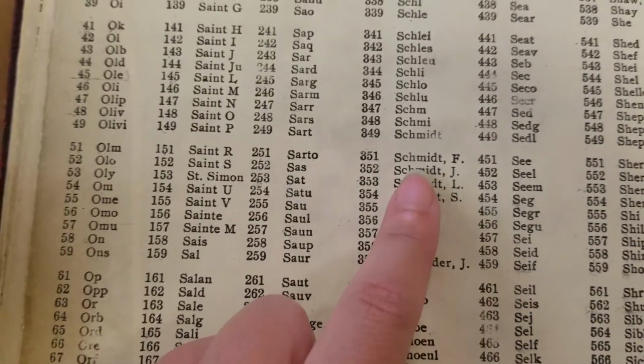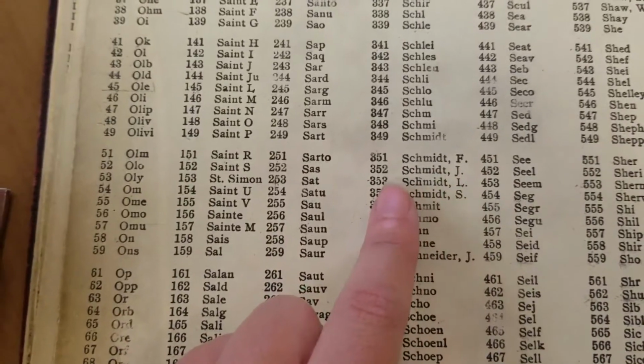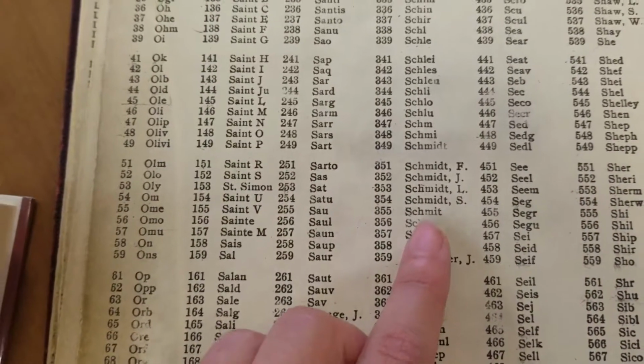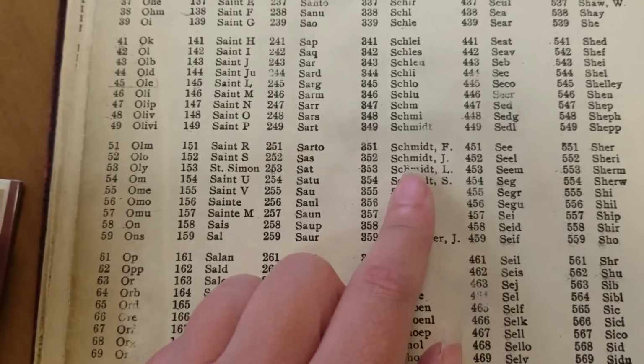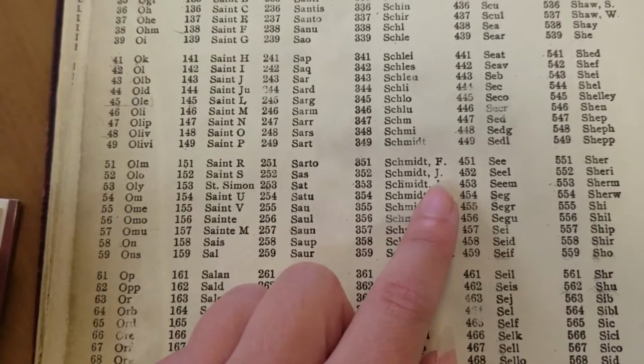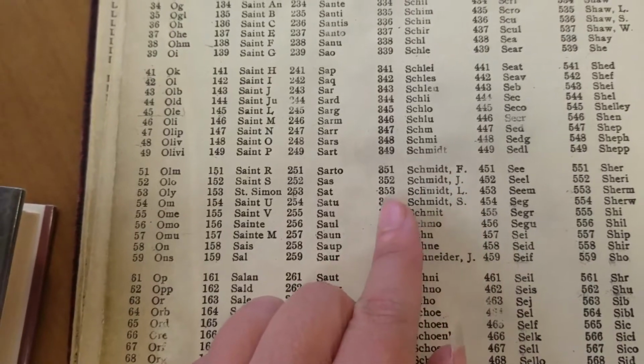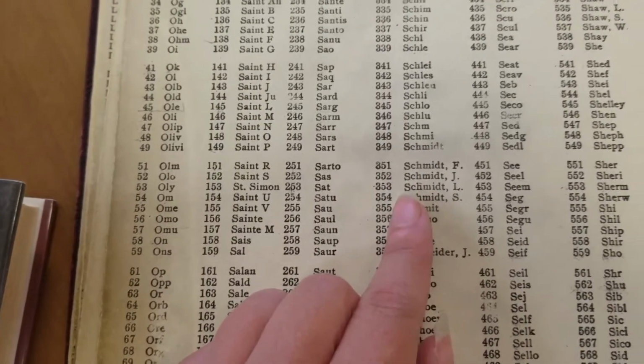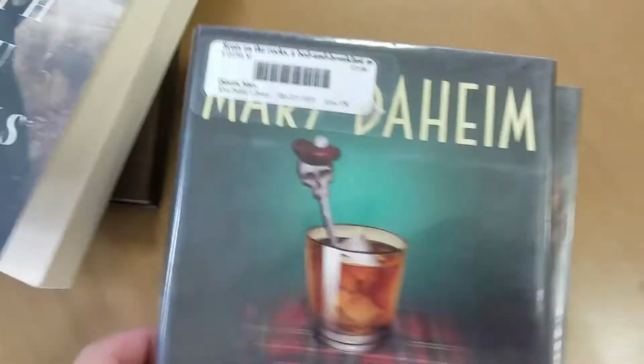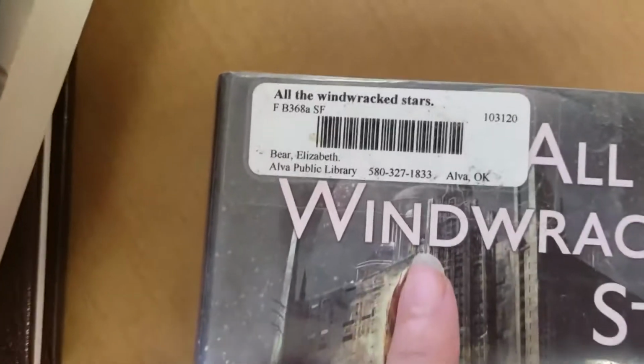D129. And then there's also some of them where there's a bunch of Schmitz, and other last names that have multiple. They take the last name and the first letter of the first name. So this last name has a bunch of numbers assigned to it. So that's how that works.